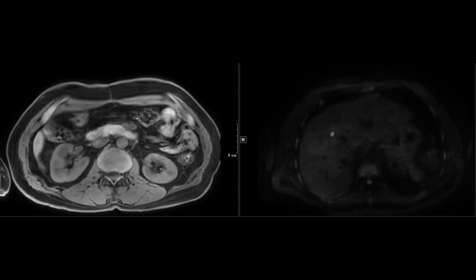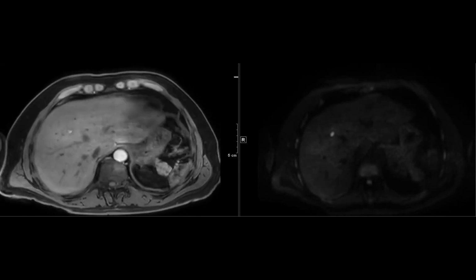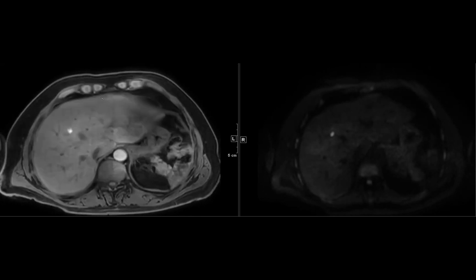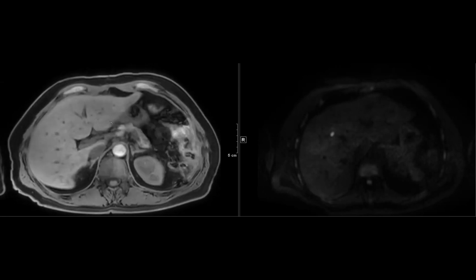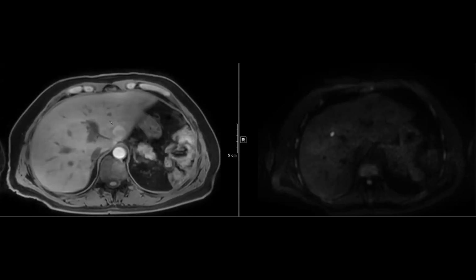Hold on, PACS is a little slow, so bear with me. I'm sorry, what was the history? Splenic angiosarcoma. Okay. Hey, Victoria, you know how your original splenic angiosarcoma was multifocal in the spleen? Do you know if that means a worse prognosis, or does that mean intrasplenic mets, or does that mean anything? I don't know.